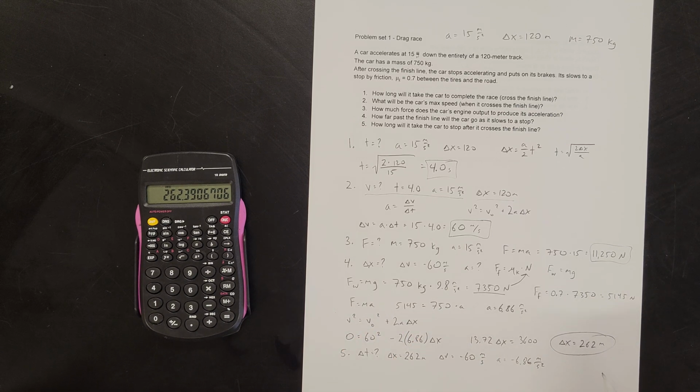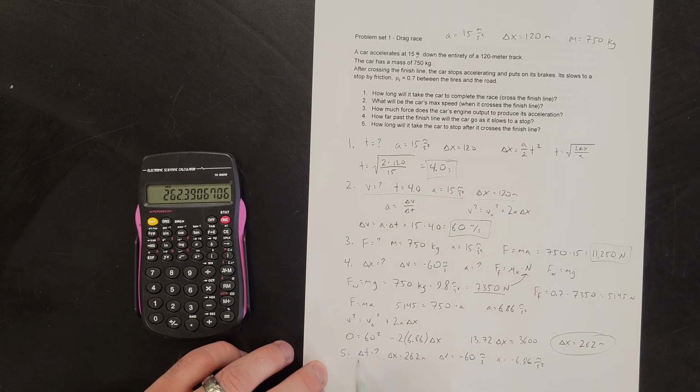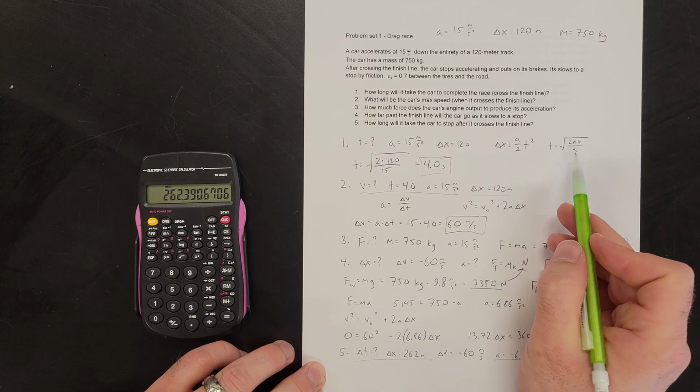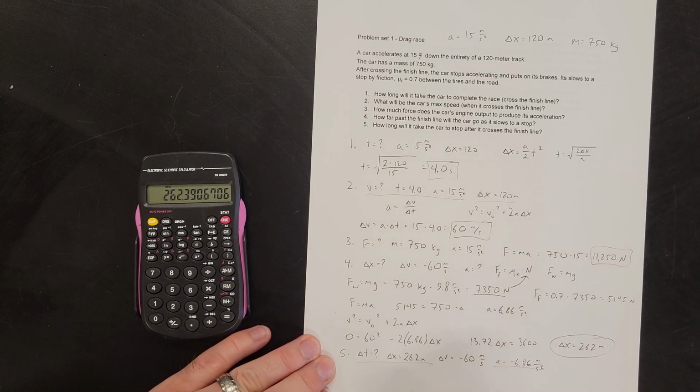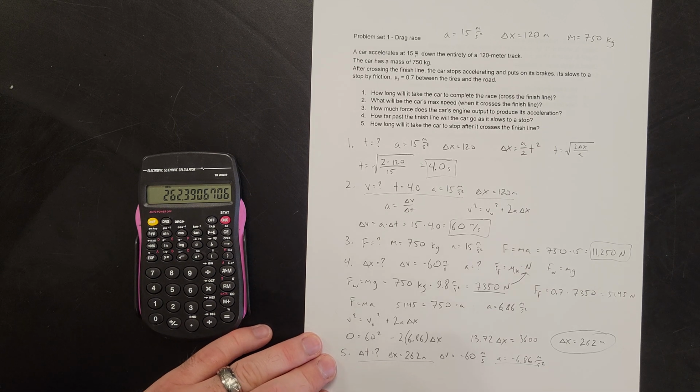I think the simplest equation would probably involve these three. So I'm just going to take this equation again, the one that I had already solved for. t is equal to the square root of 2 delta x over a.